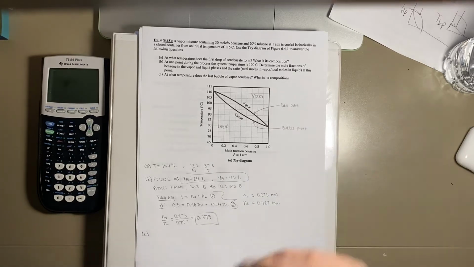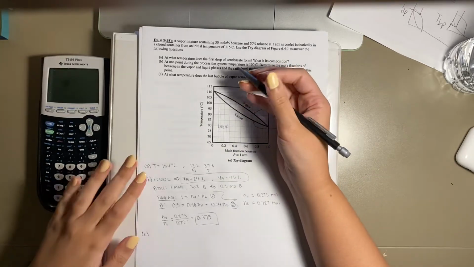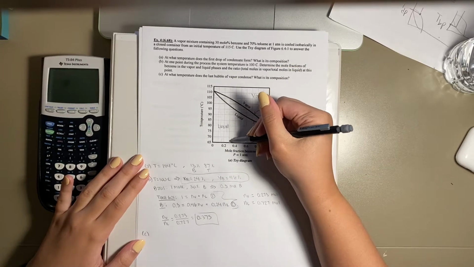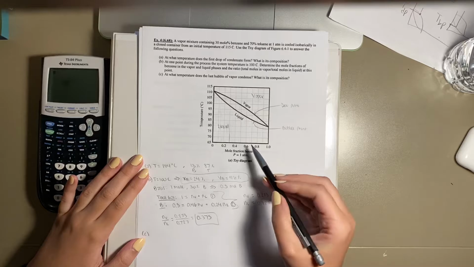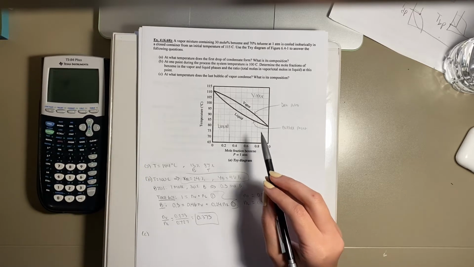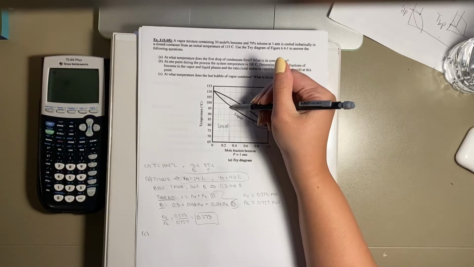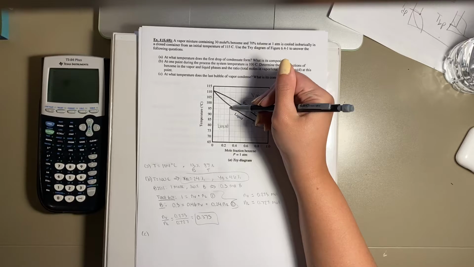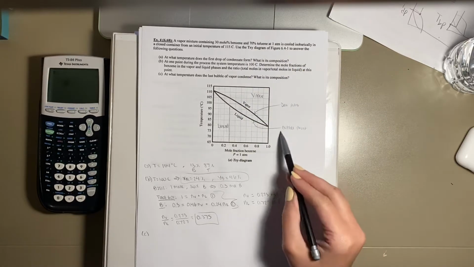So again, we're at 0.3, that's our mole fraction of benzene, and the last bubble of vapor is going to condense here at the bubble point.